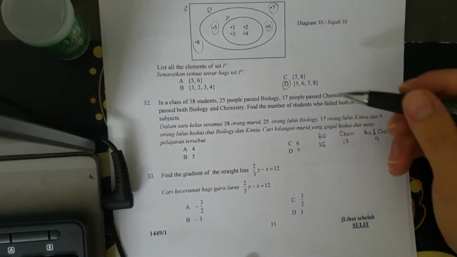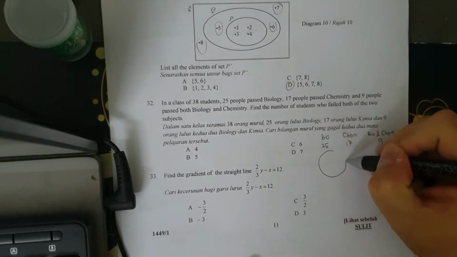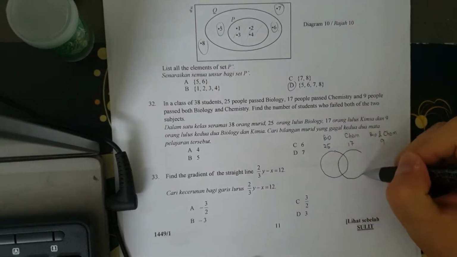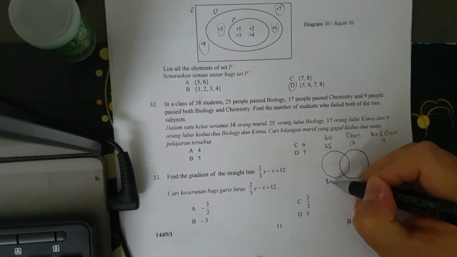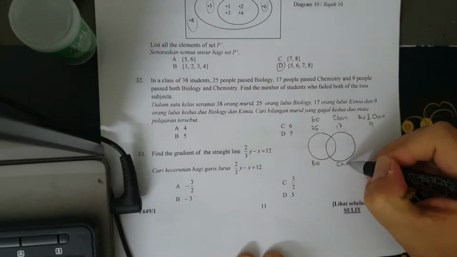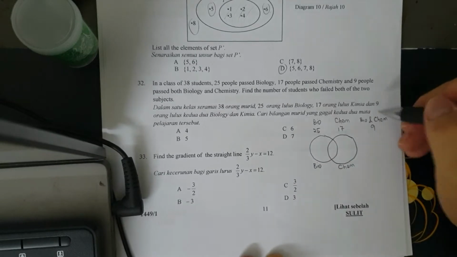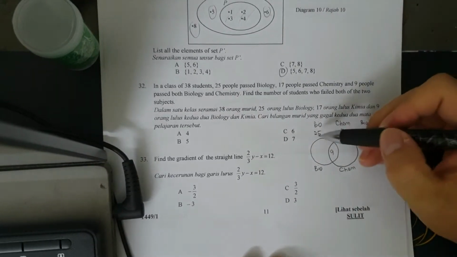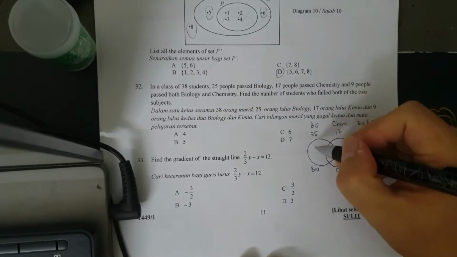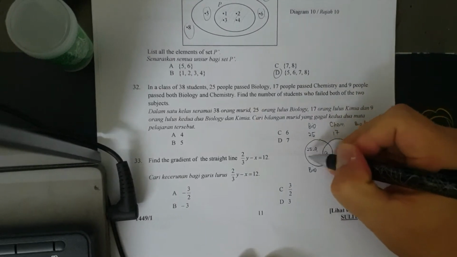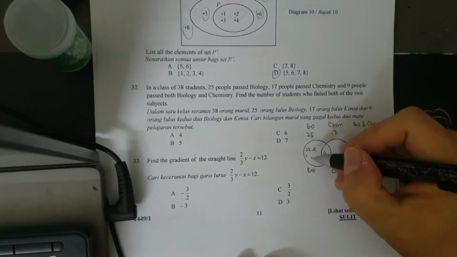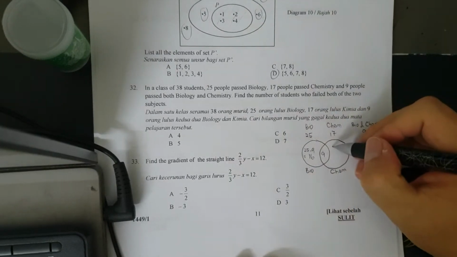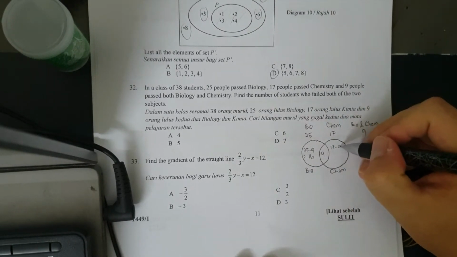So what you need to do for this question is that you draw two sets. One is bio and another one is chem. Put this 9 at the center first. Then you take 25 minus 9. So this one will be 16. And then this is 17 minus 9.